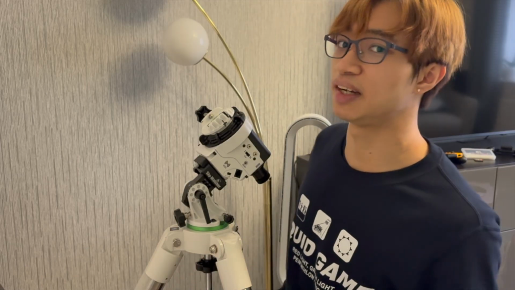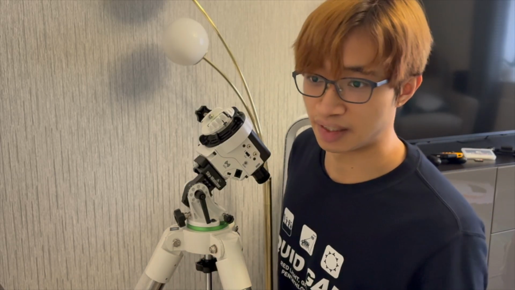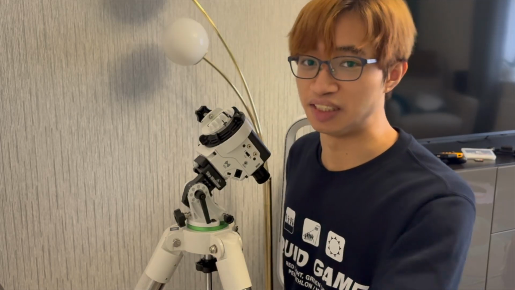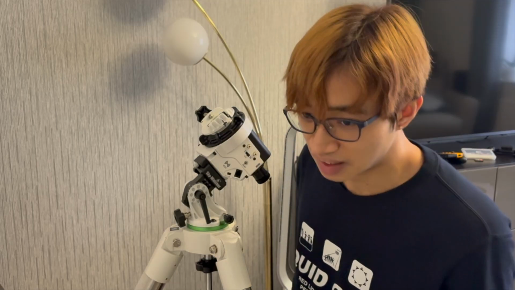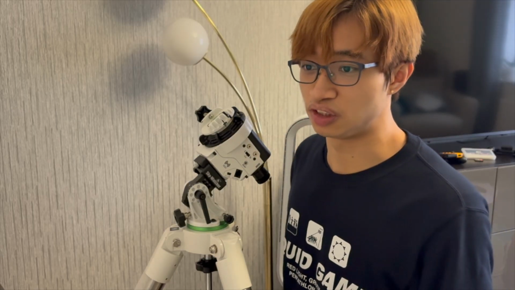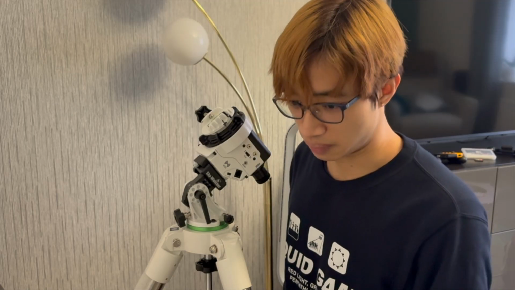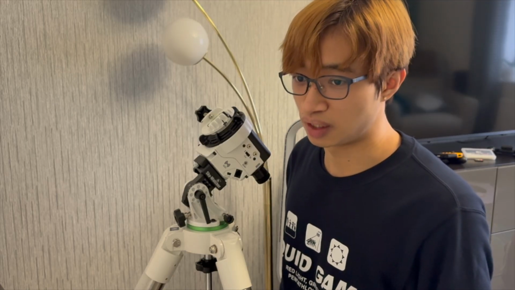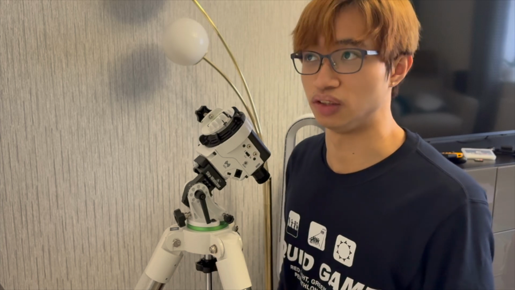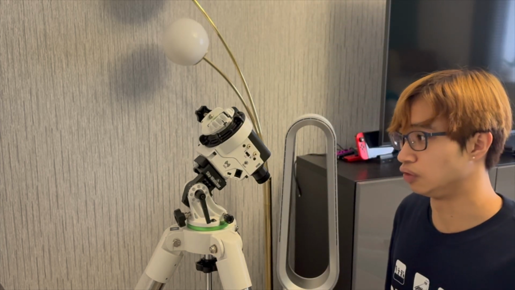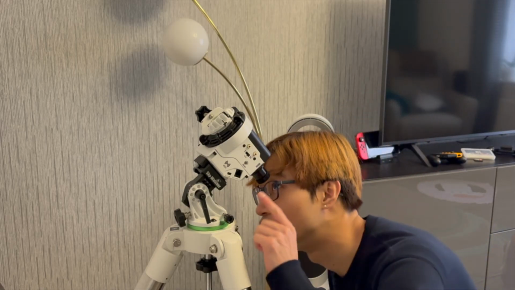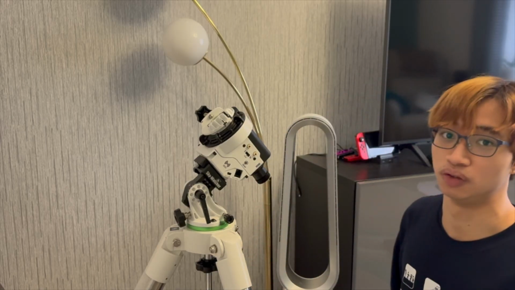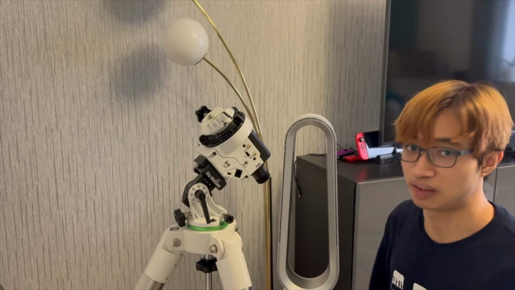So if you're shooting at wide angle, like a 14 millimeter or 15 millimeter lens, then you don't need to do a super accurate polar alignment. As soon as you've done a rough polar alignment, like you've made Polaris visible in the field of view somewhere inside the polar scope, that would be fine.